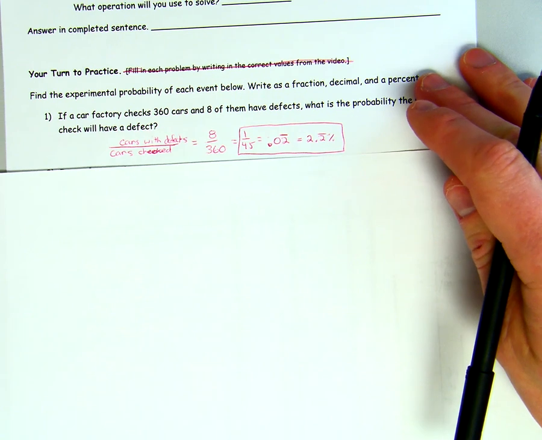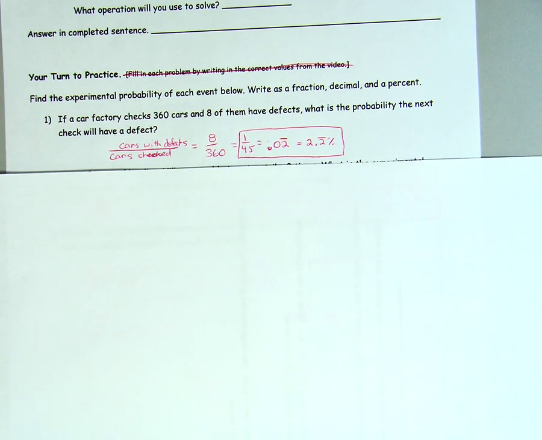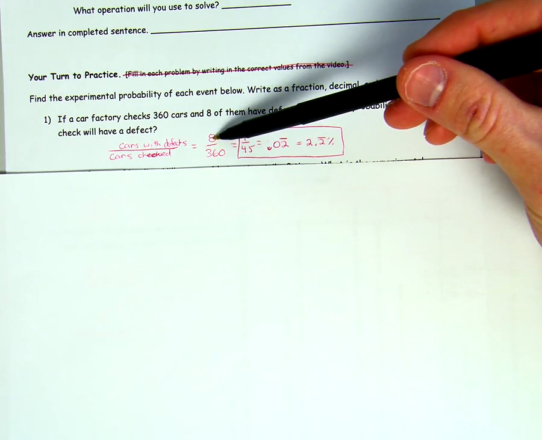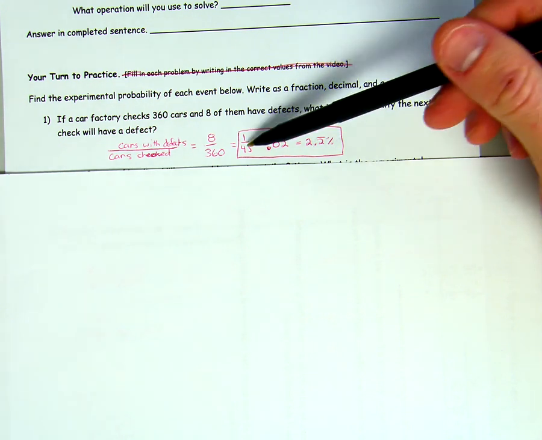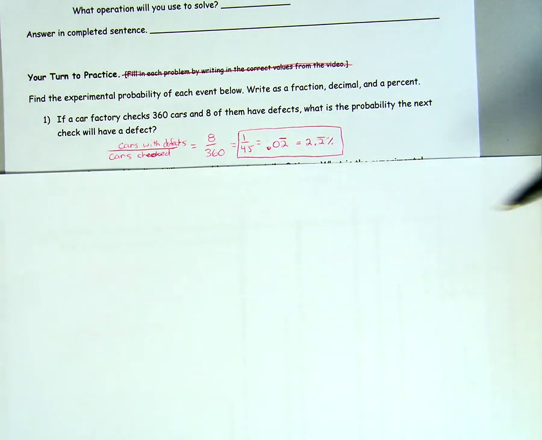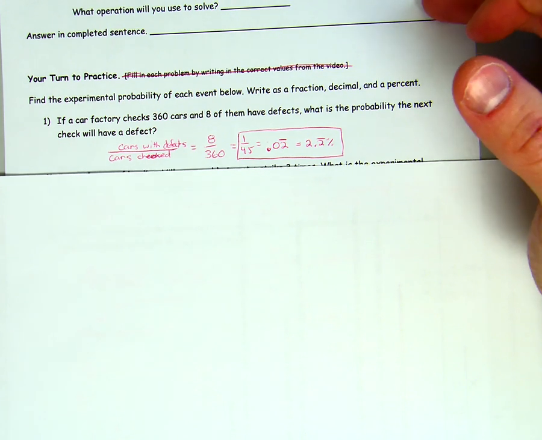Alright, so number 1, we have find the experimental probability of each event. You're going to write it as a fraction, decimal, and percent. So if a car factory checks 360 cars and 8 of them have defects, what is the probability the next check will have a defect? So I figure out my probability of cars that have defects to be 8 over 360. 8 cars have defects over 360 total checked. Simplify it to 1 over 45. Turn it to a decimal, 0.02 repeating. Turns out to be 2.2% repeating. So 2% of the cars on average have a defect.